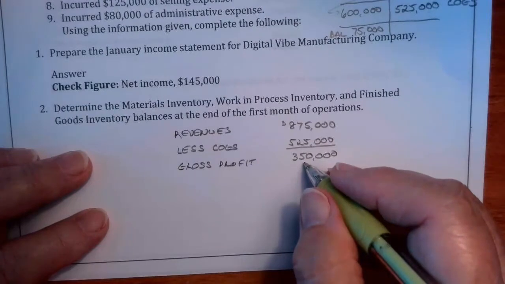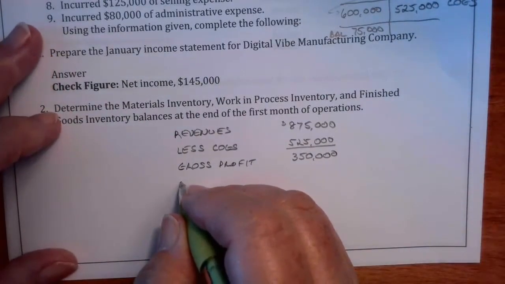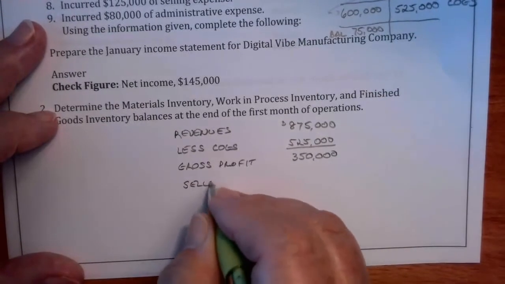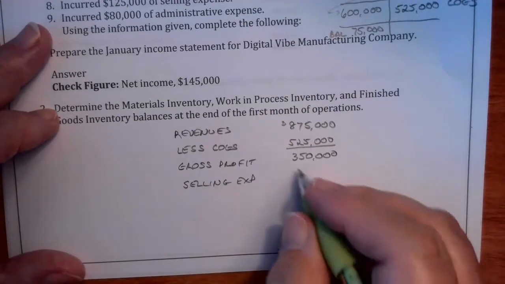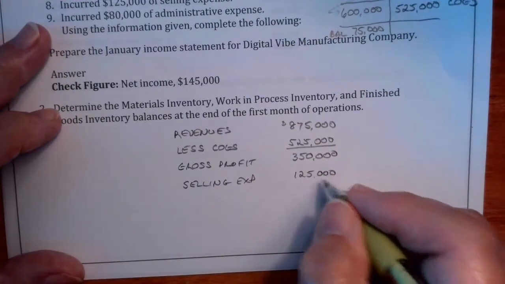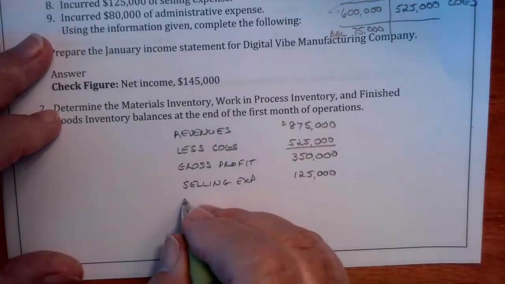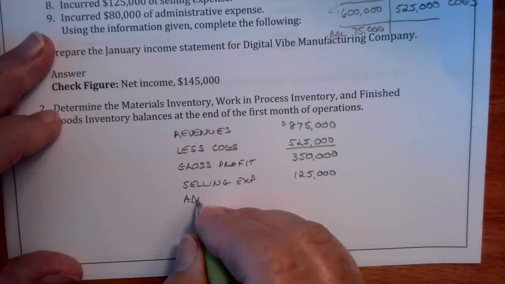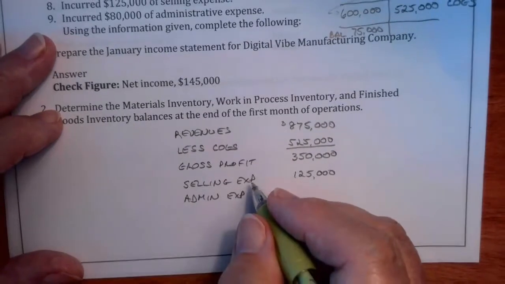Okay, $350. And then I'm going to say the operating expenses. We've got selling expense, so we'll subtract 125 for that. We don't really put pluses and minuses on a financial statement because remember, it's really done for people that are not accountants. Then we've got administrative expenses of $80,000.